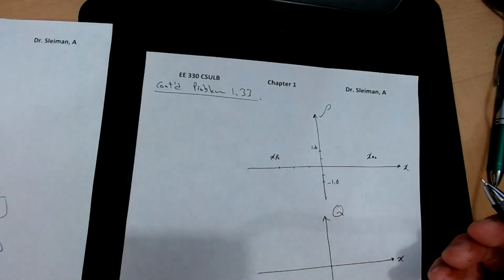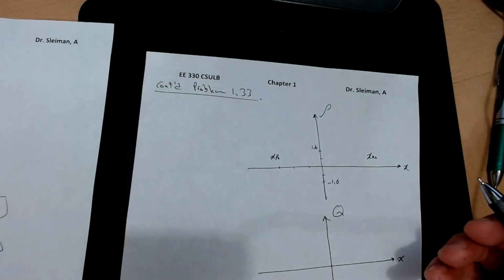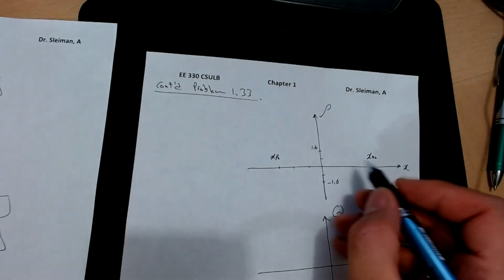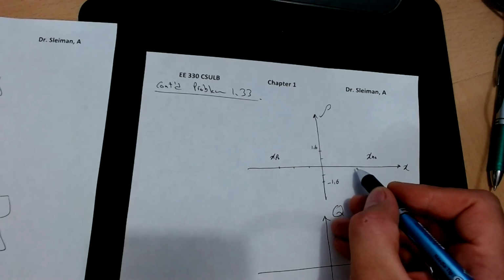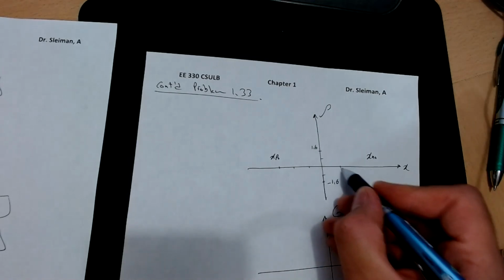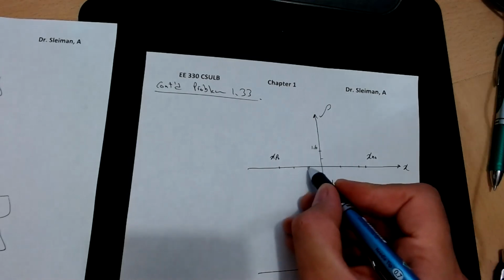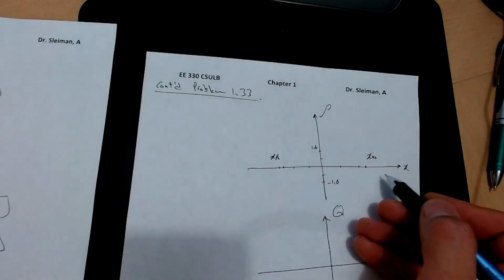The values for XP0 and XN0 are the same, 213. Let's say this is 100, 213, 100, 213.